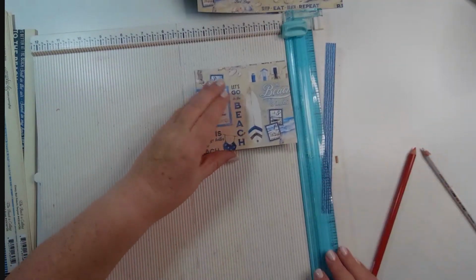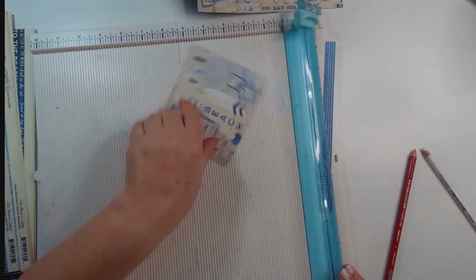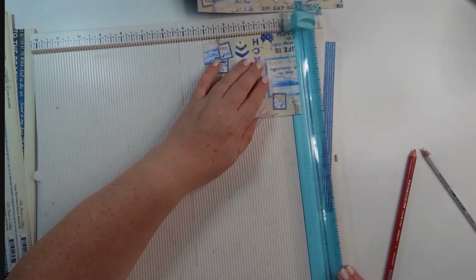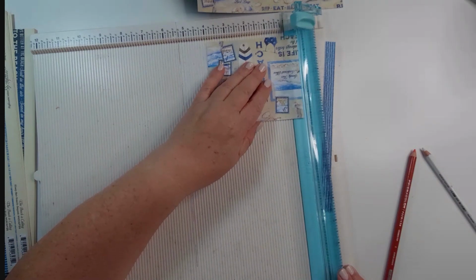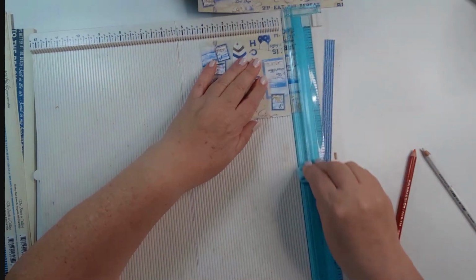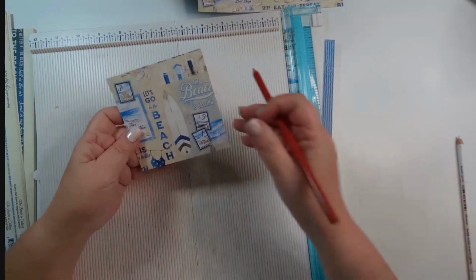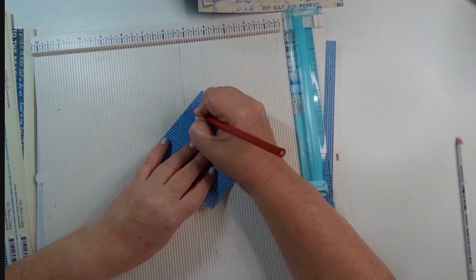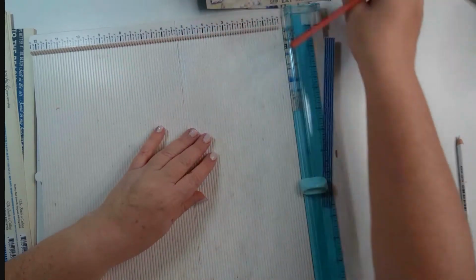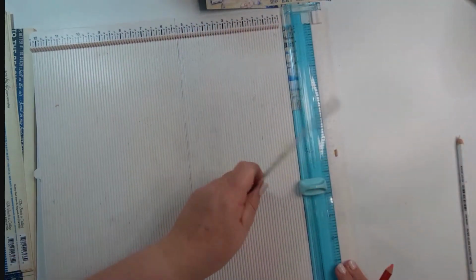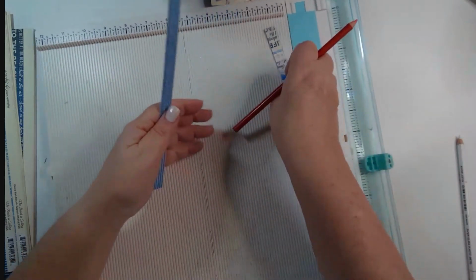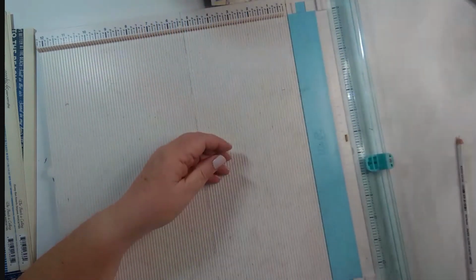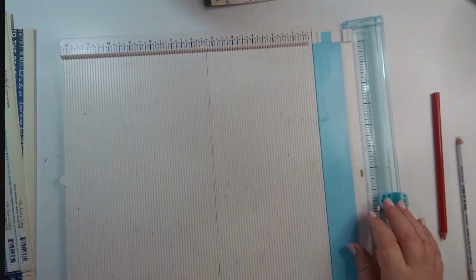And this is D1-1, 4 by 4. Here we go. Okay. So these are the two pieces that I have left. All right.